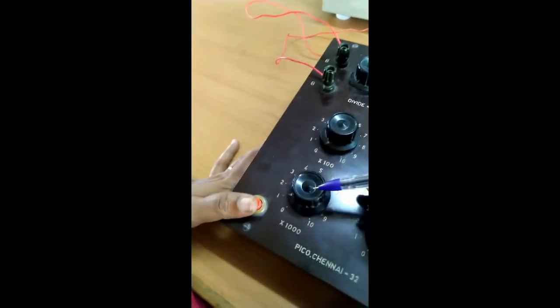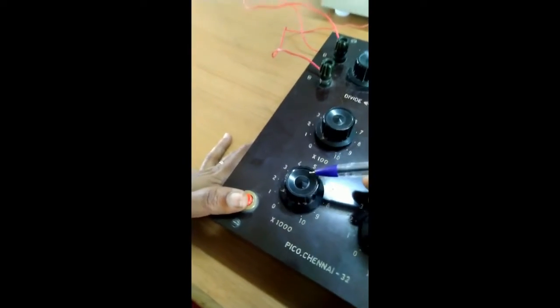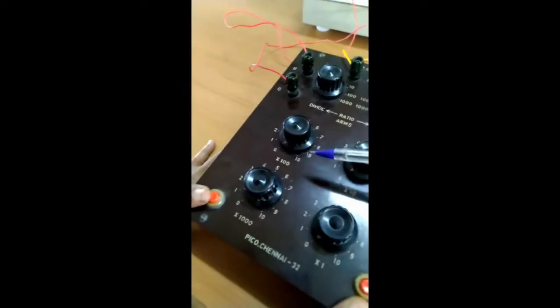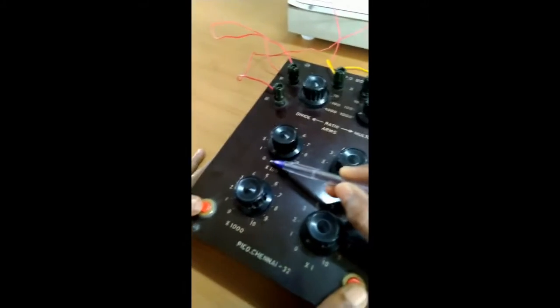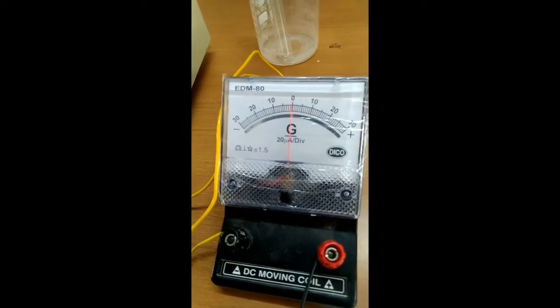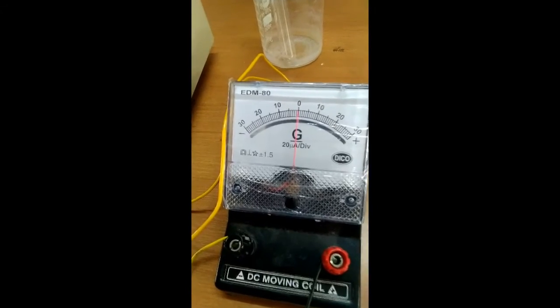Now, what we had found out is that the resistance of this unknown resistor at room temperature is lying between 1000 and 2000. Now we are going to narrow down the value of resistance. So we need to check this 100 dial. For 0 in the 100 dial, the deflection in the galvanometer is towards the left. It is very slight towards the left.